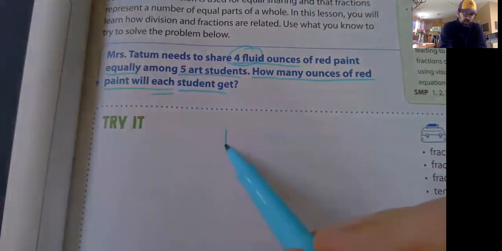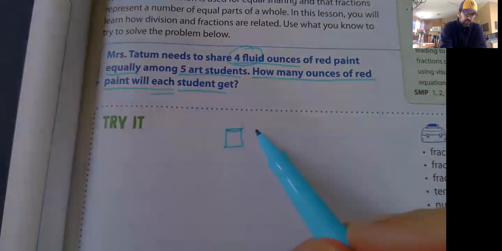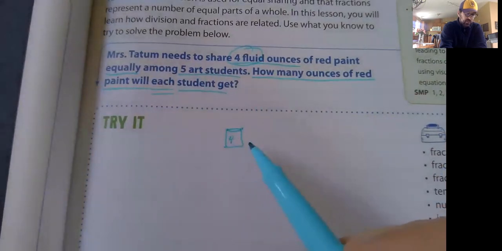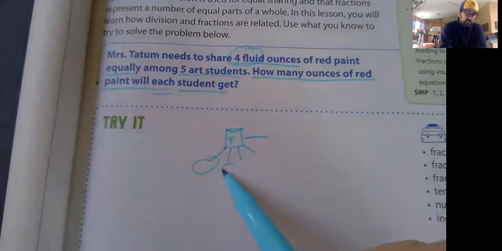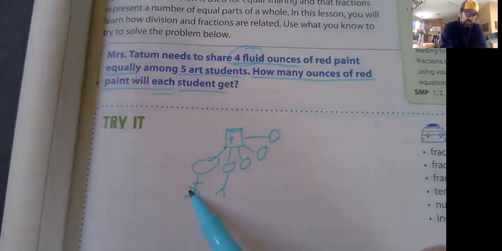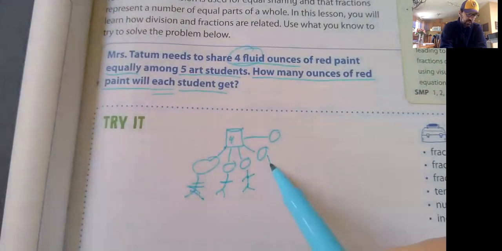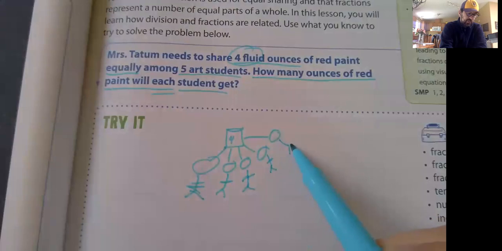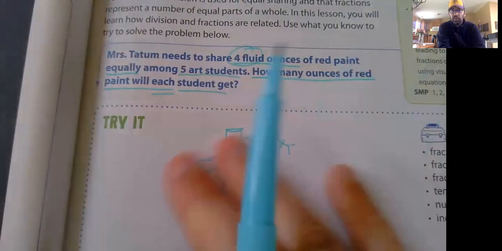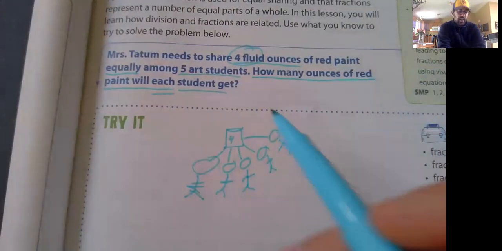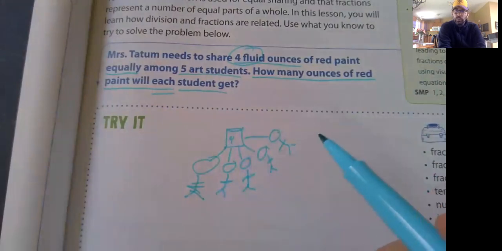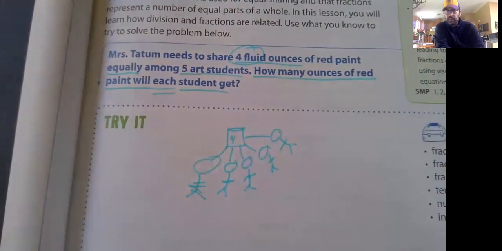Okay, so the idea is that she has this paint here. This is 4 ounces, right? And she's going to share this amongst 5 people, right? Hey, I'm a student. I'm a student too. Anyway, you guys get the picture, right? That's what this is actually saying. Now we're not going to use this dash solve. We're just using it to make sense. I have 4 ounces. I'm going to give an equal amount to each one of these kids here, right?